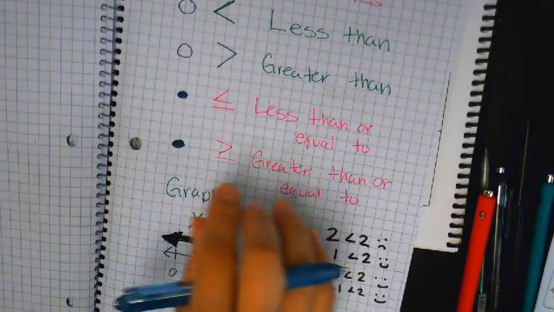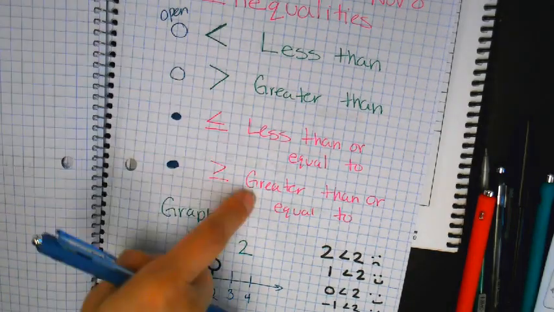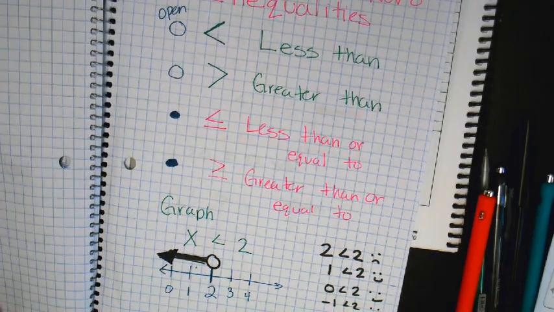You got to memorize these four, what they look like and when we use them.